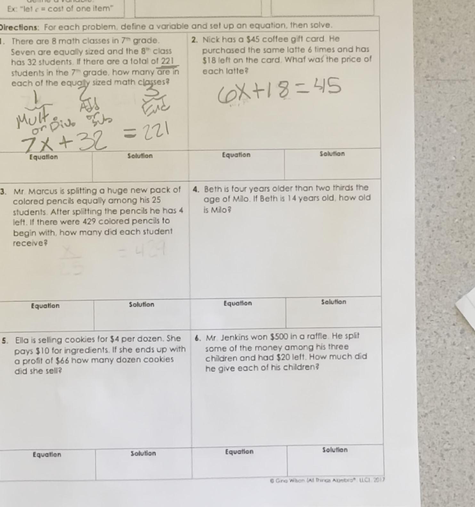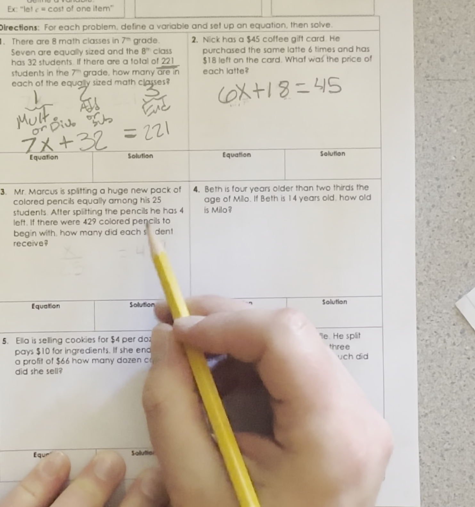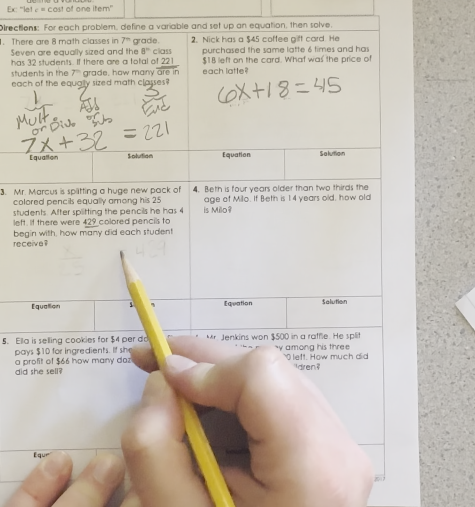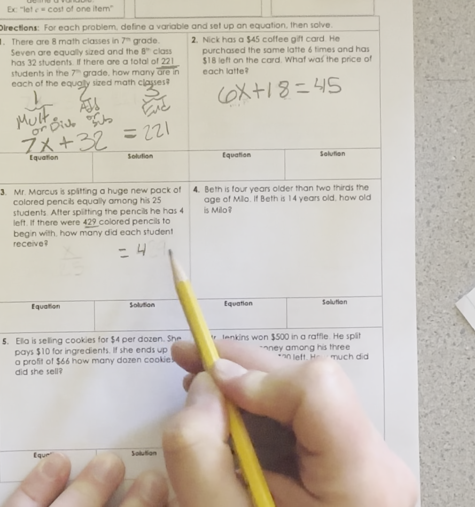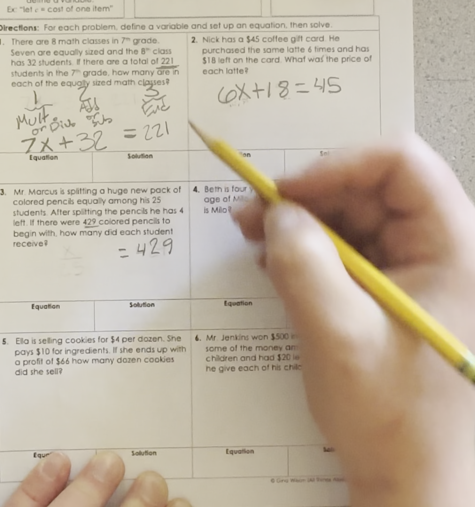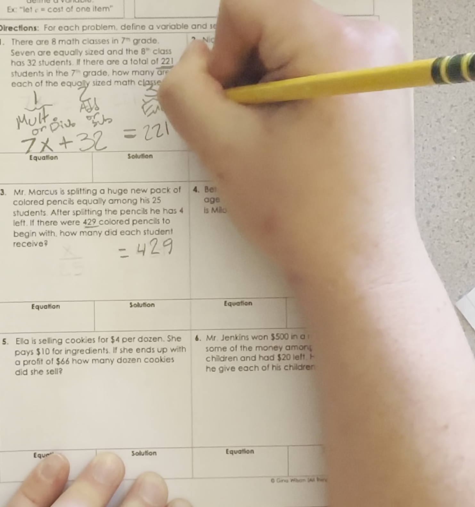Number 3, Mr. Marcus is splitting a huge new pack of colored pencils equally among his 25 students. After splitting the pencils, he has 4 left. If there were 429 pencils to begin with, how many does each student receive? So 429 is the total. When I say end result, really it's end or total.